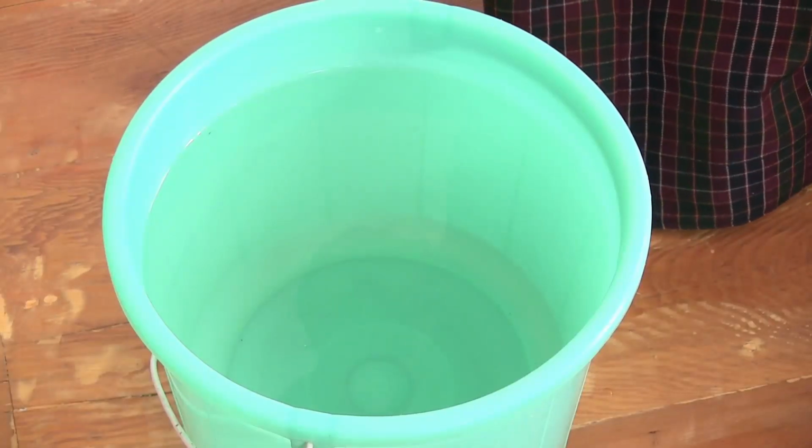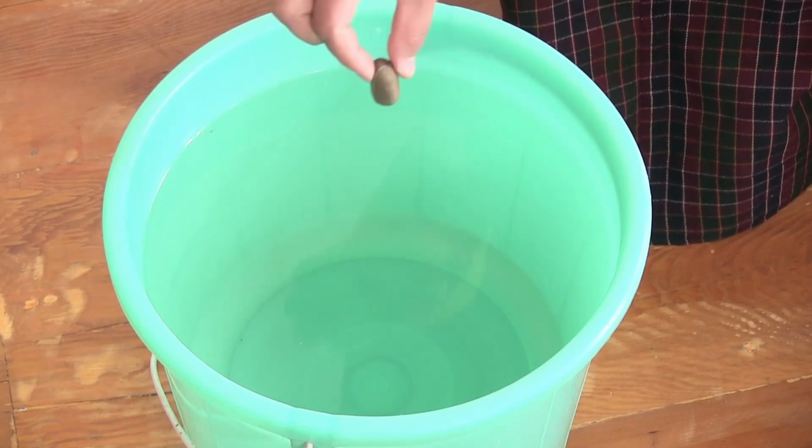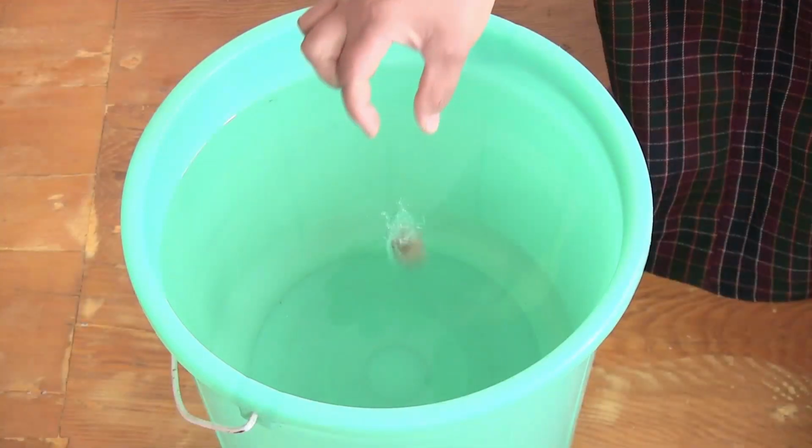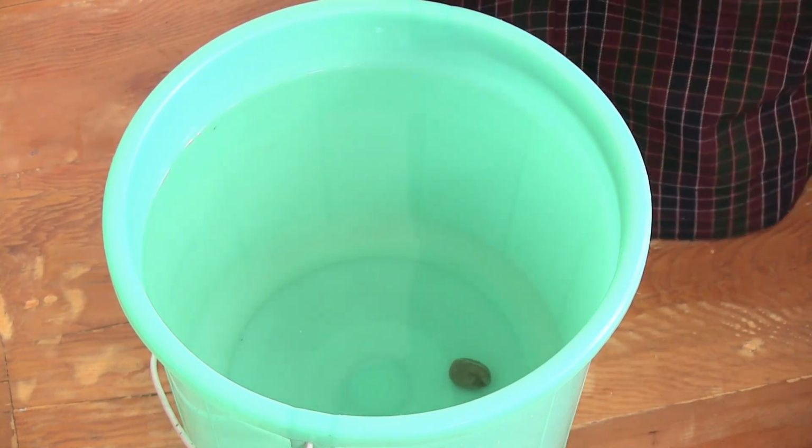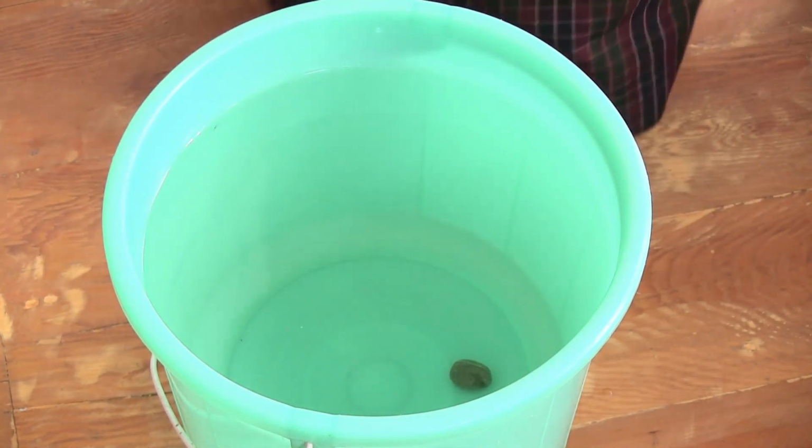To start with the lesson, I brought a bucket full of water. Let's see what happens if I drop this stone in this water. Yes, you can see a ring of ripples grow outward in a concentric circle. This is known as a water wave. So, a wave is defined as a disturbance that travels through a medium in the form of energy. Or in simple terms, you can define a wave as a to and fro motion from one place to another.